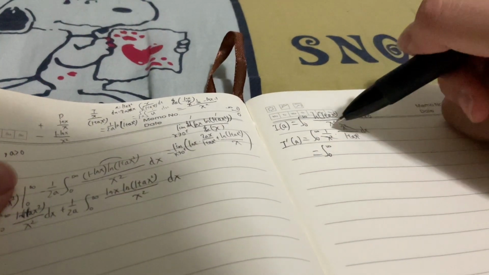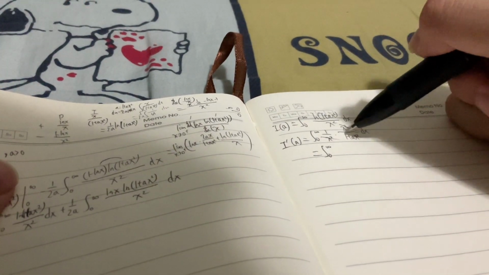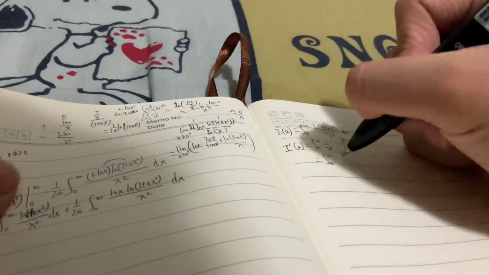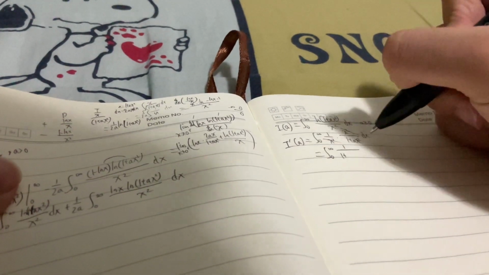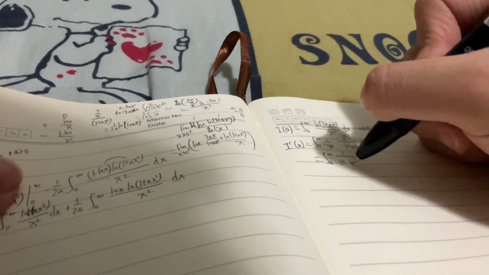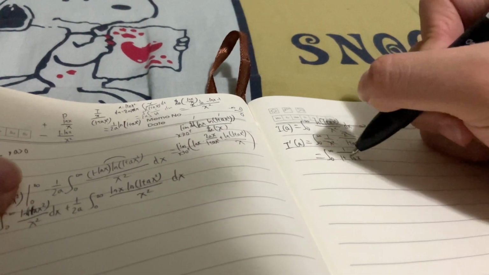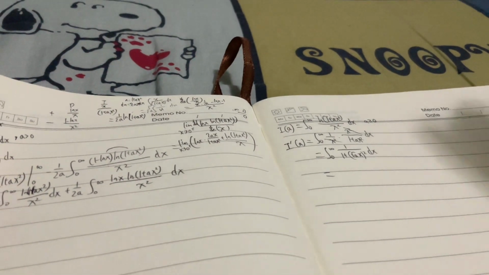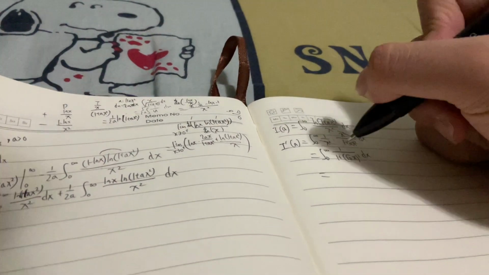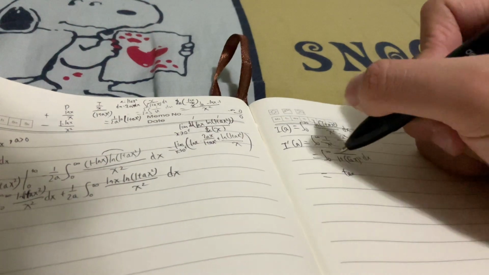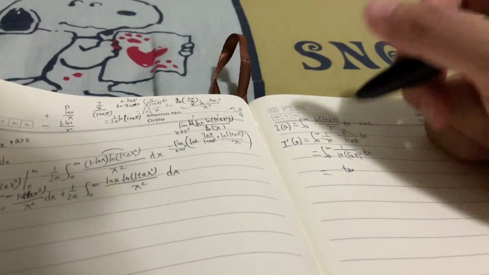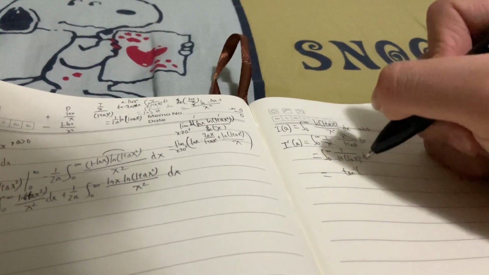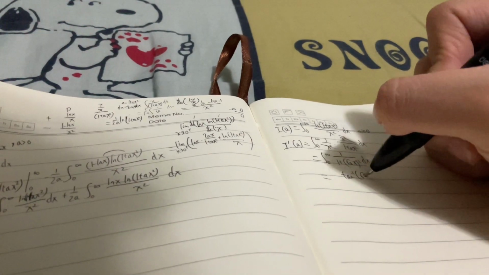And then we are going to integrate 1 over 1 plus ax squared. We can write this as 1 plus square root of a times x, and then square that. So this is just inverse tangent, right? First you get inverse tangent, 1 plus something squared, and then inverse tangent of square root of a times x.